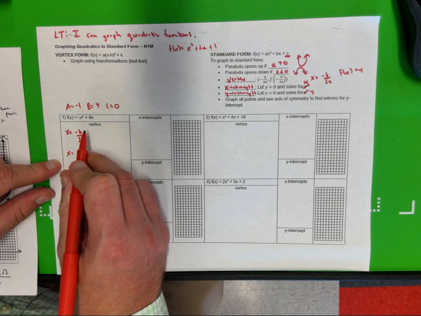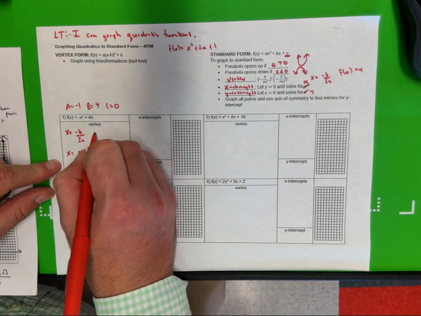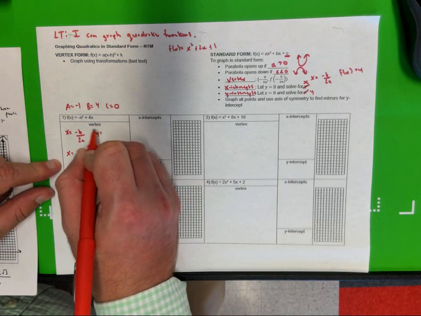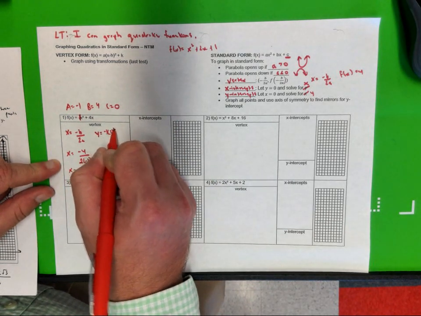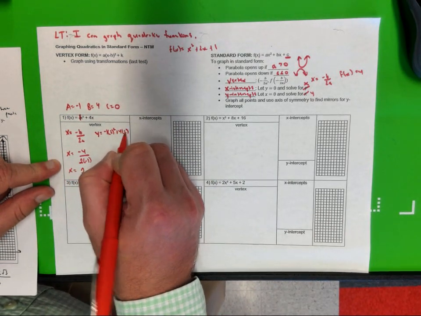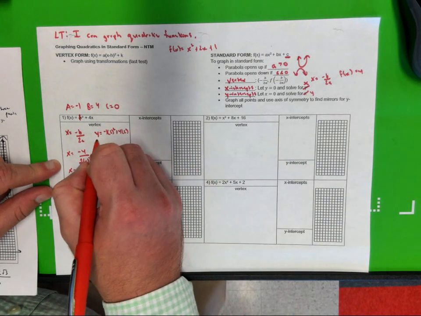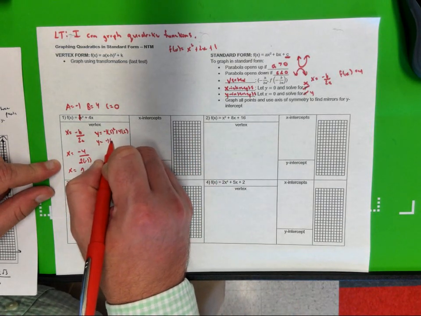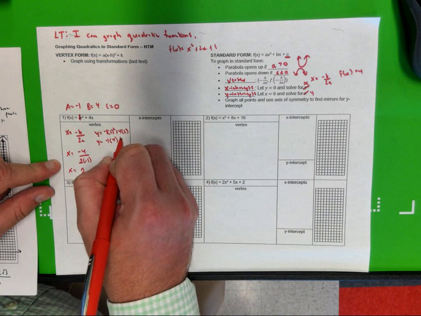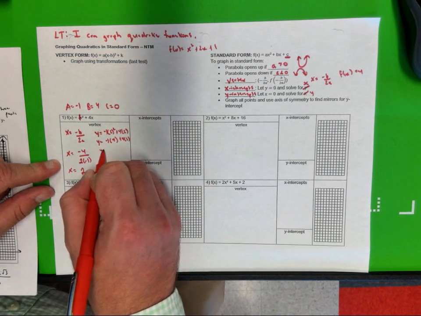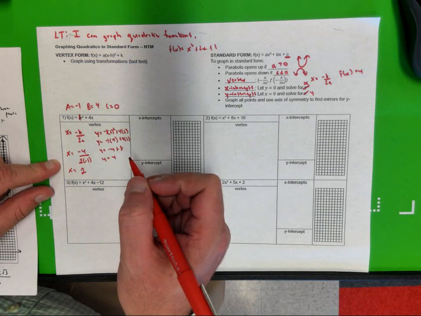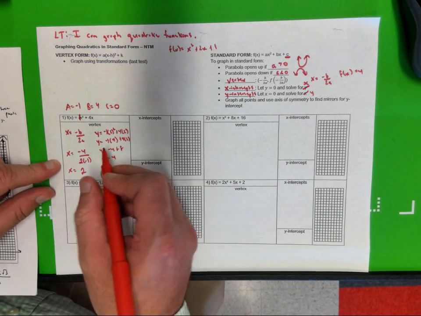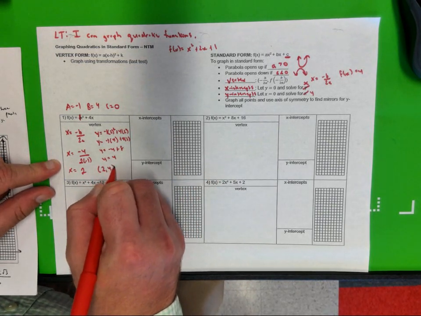Now I have my x value, I'm plugging in to find my y value. y equals negative 1 times 2 squared plus 4 times 2. y equals negative 1 times 4, negative 4 plus 8 is 4. So my vertex would be (2, 4).